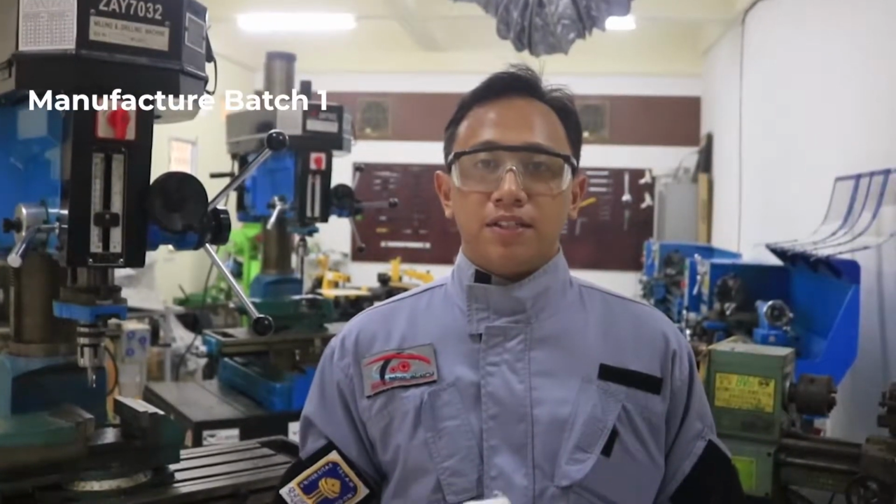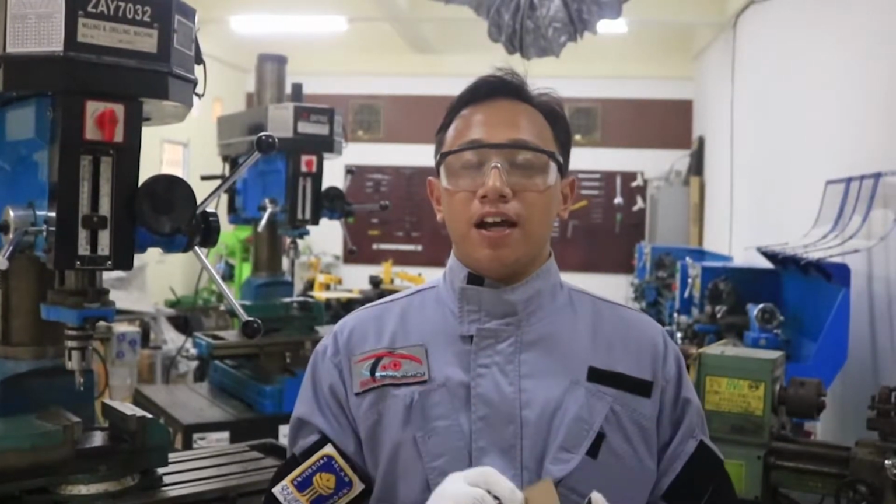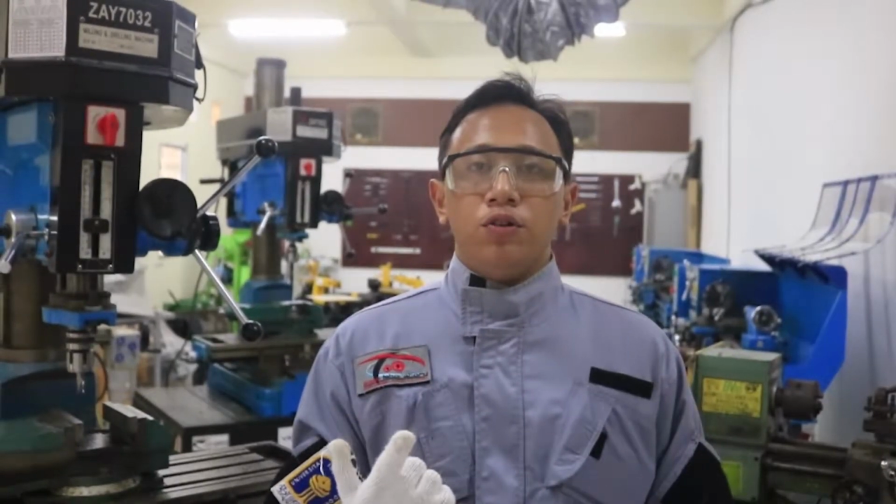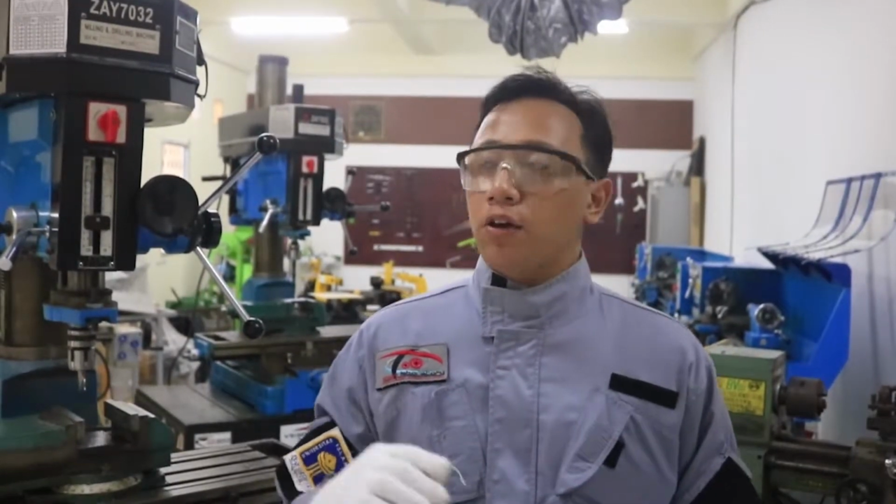In batch 1 of the tutorial, iron-based and MDF-based part will be made. The machine that will be used to make both parts are milling machine, drill, and jigsaw. The following is a milling machine that will be used in the manufacture of iron-based part.